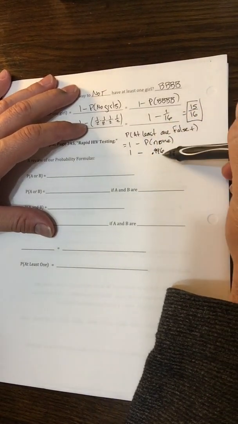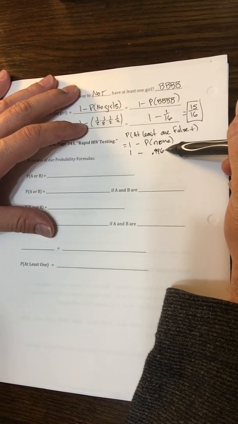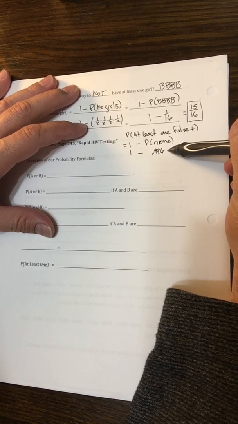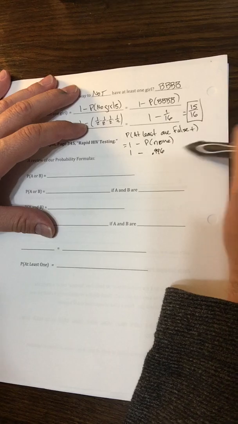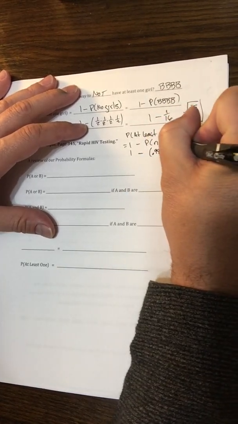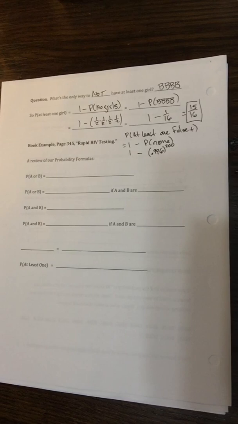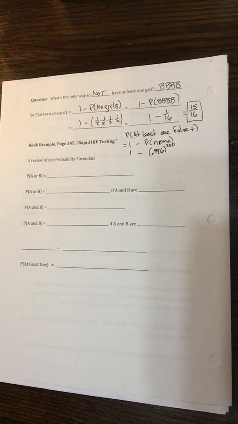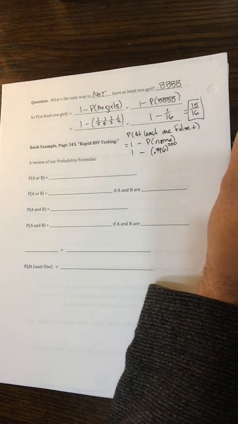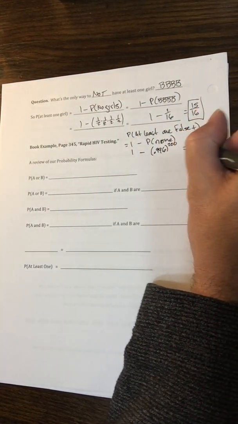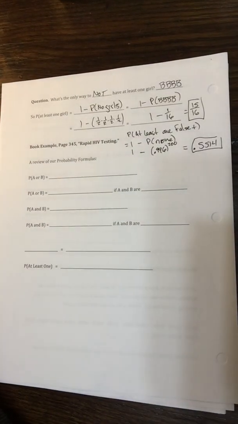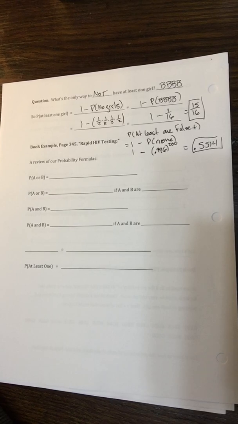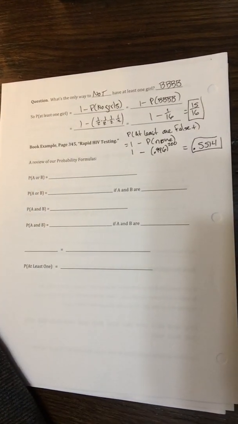So wouldn't this be 1 minus 0.996 for them correctly coming up with a negative, times another 0.996 for them getting the second person correctly negative, and so on until we have 200 correct negatives. So it would be 1 minus 0.996 to the 200th power. Put that in the calculator, and you actually get, are you ready for this? 0.5514.